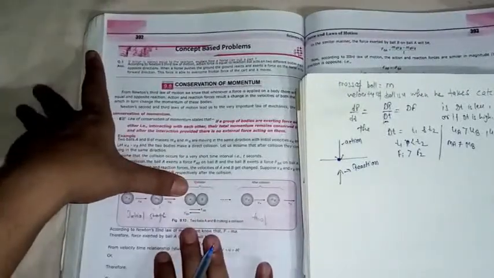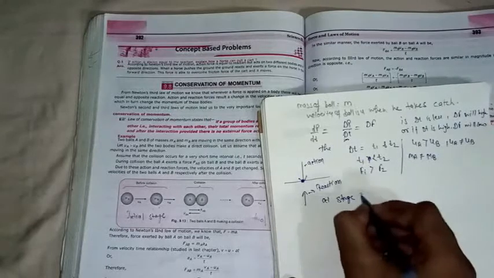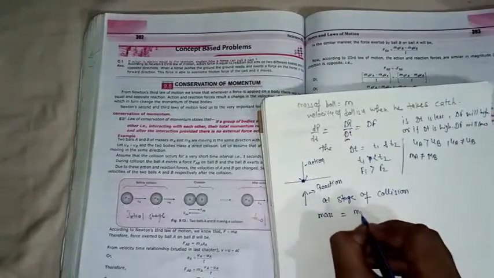In the stage of collision, both are the same. Now the total mass is m1 and m2. At the stage of collision, mass is equal to ma plus mb, and velocity is equal to v.